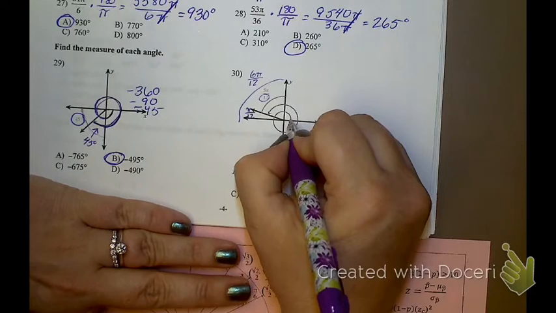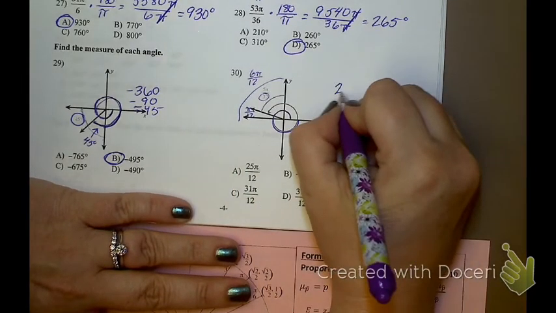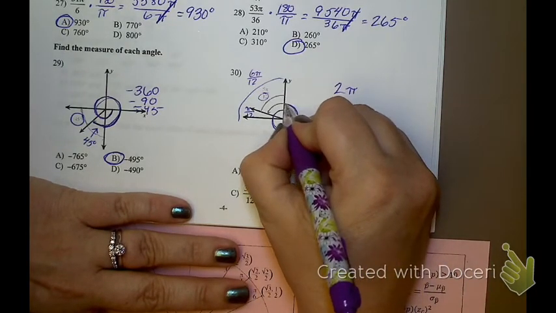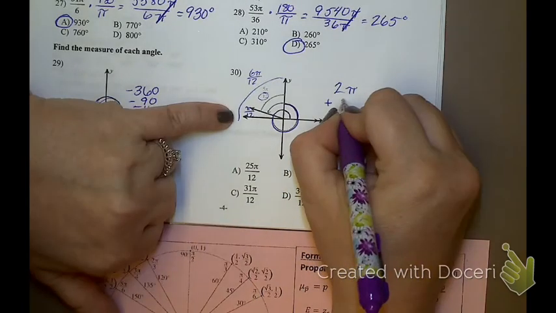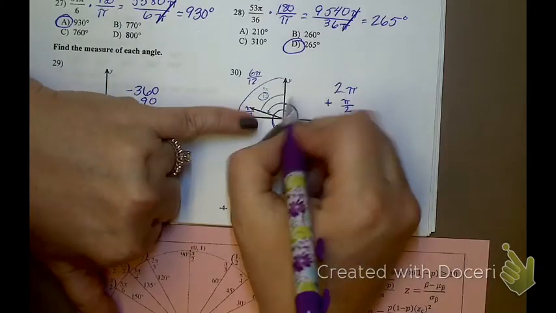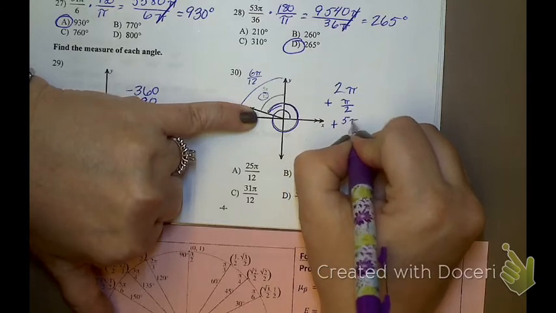So this one's going in a positive direction, and it goes 1 full rotation. In radians, a full rotation is 2 pi. 1 more quadrant means I have another pi over 2, or 1/2 pi, just like I was explaining over here. And then we have an additional 5/12 pi.